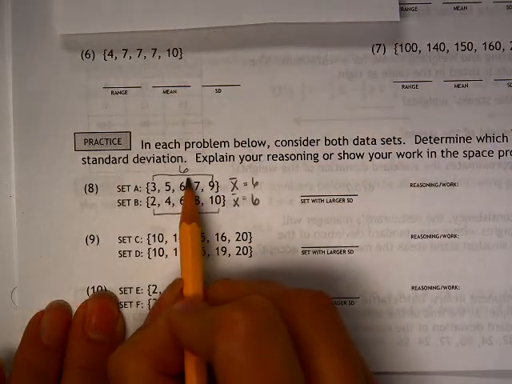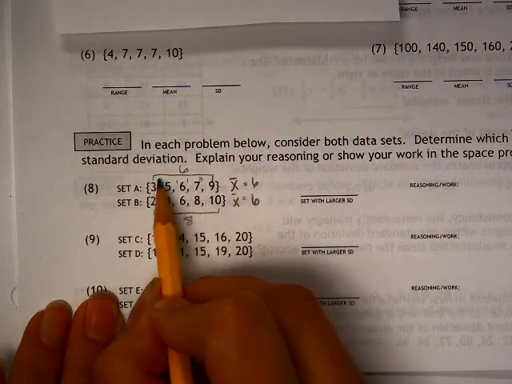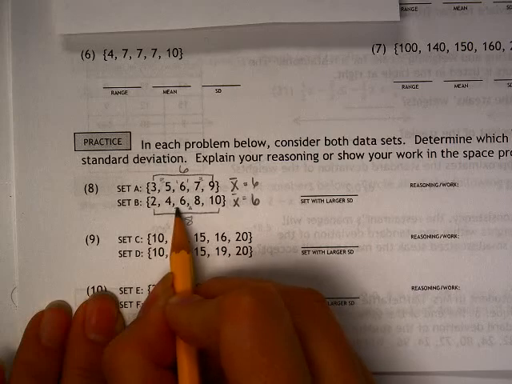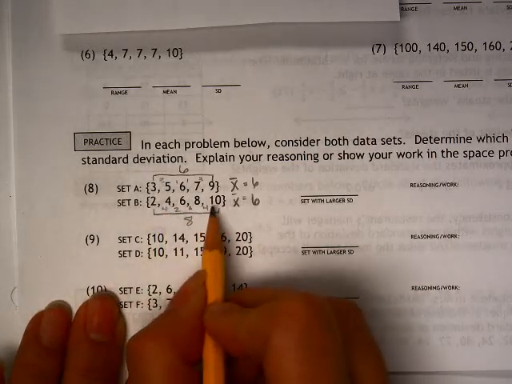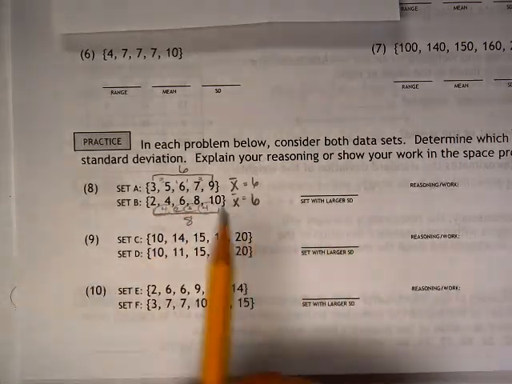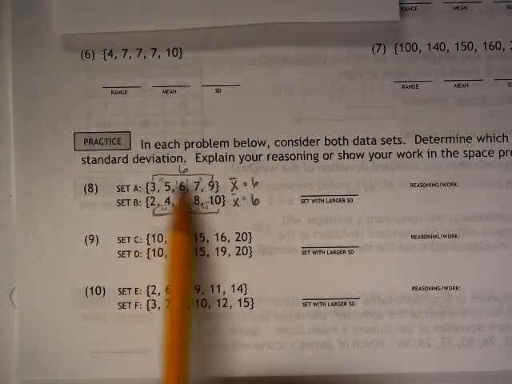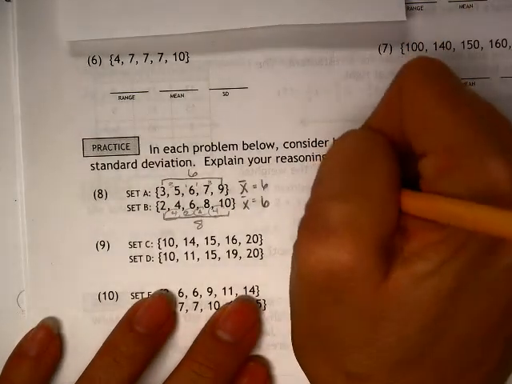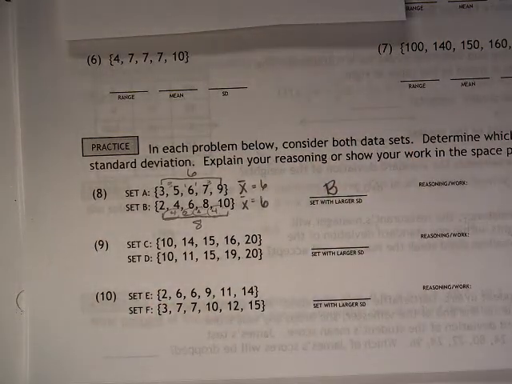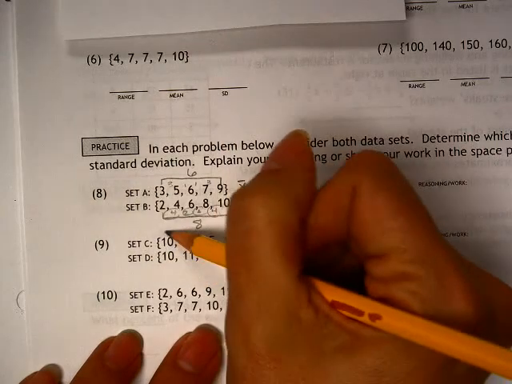But these are 1 away and then 3 away, and these are 2 away and then 4 away. So these are all farther apart than these here, making B have a larger standard deviation. Things are deviating more from the norm.